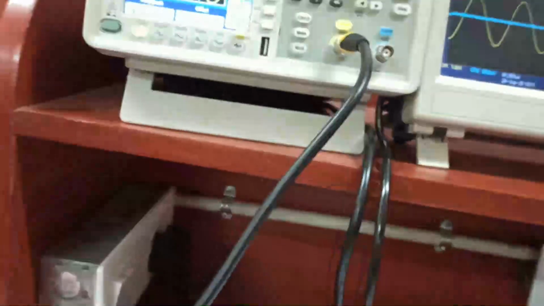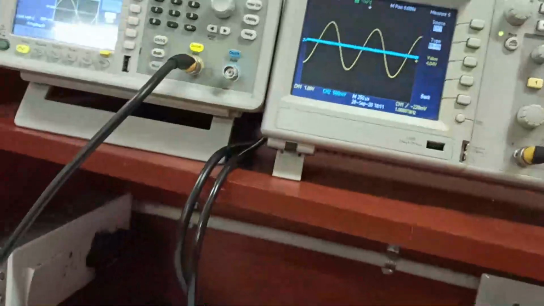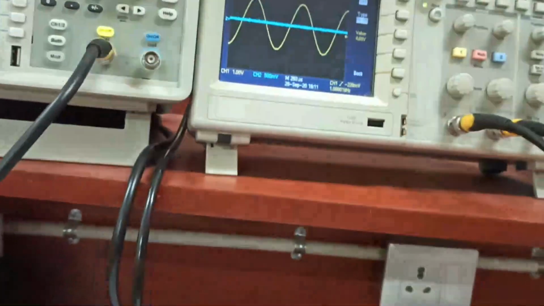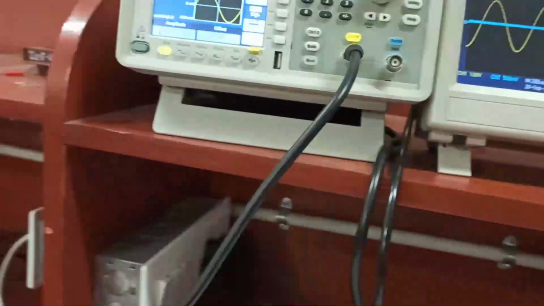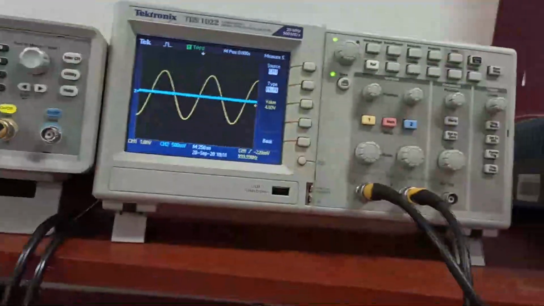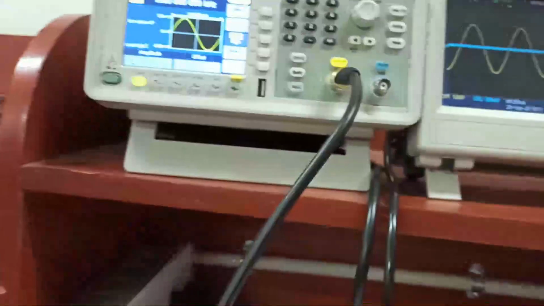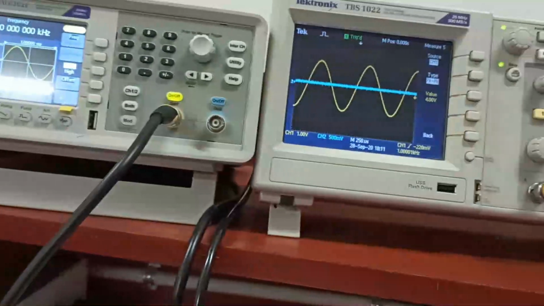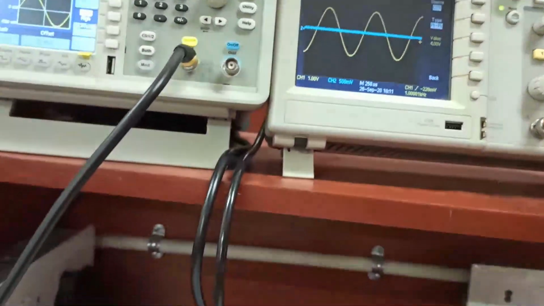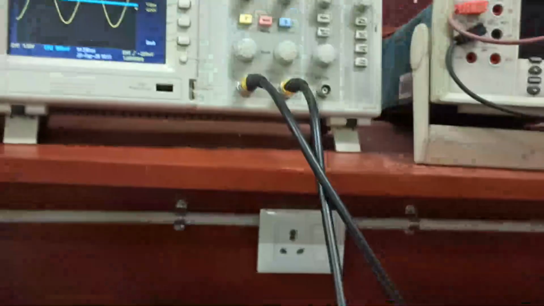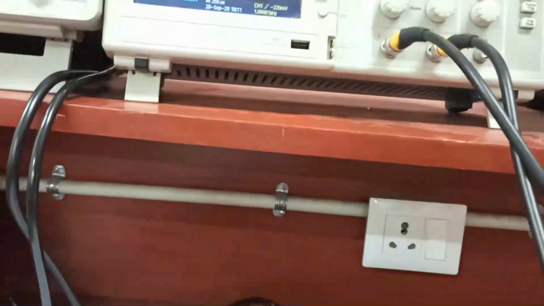Now I will see whether it is an inverting amplifier. Whether it is inverting or not, that I will check. How will I check? I will connect the input to the second channel of the oscilloscope. This is the actual output I am getting. The output is given to one of the channels. Now I will give the input also to one of the channels, and I will check whether it is inverted or not.